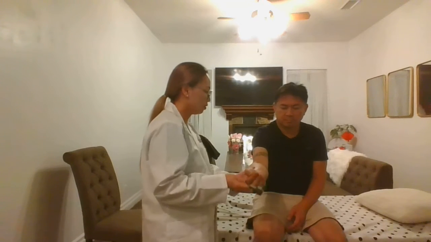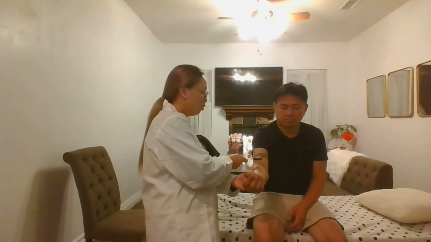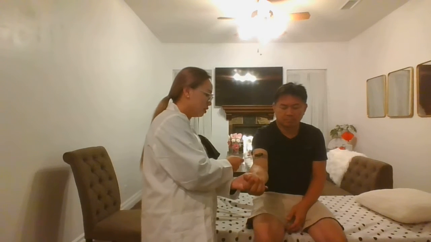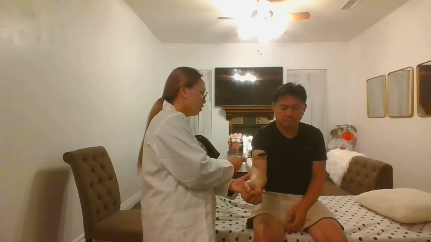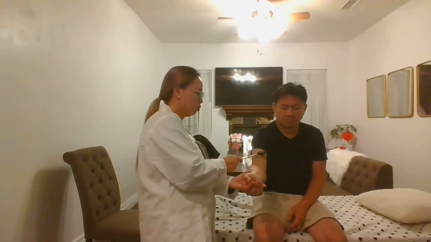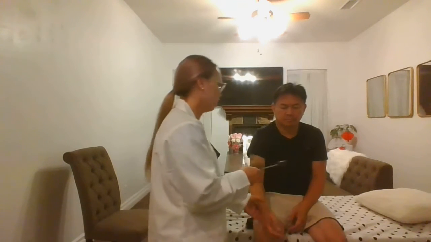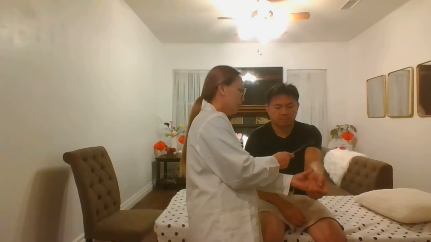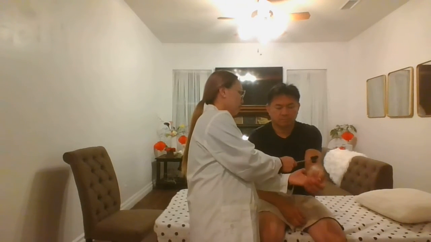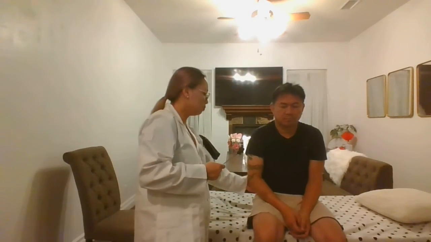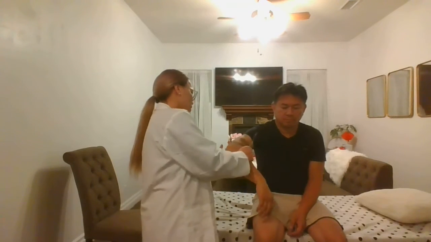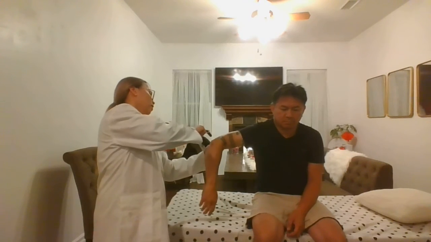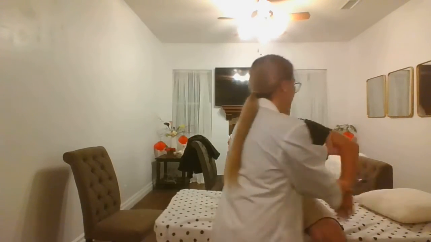So now I will do the bicep. I will hit here a little bit. Okay, just relax, relax. I can see a little bit of twisting movement right here. Okay, that's it. Do the other side. Relax, relax. Okay, that's good. So now I will do the tricep. Just try to relax, okay? Relax. Okay, good. Relax this side.